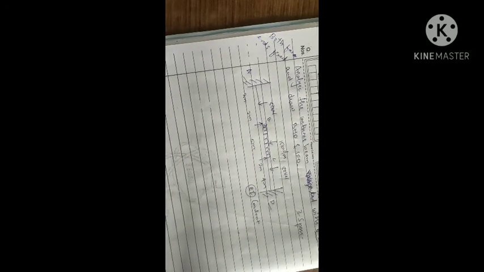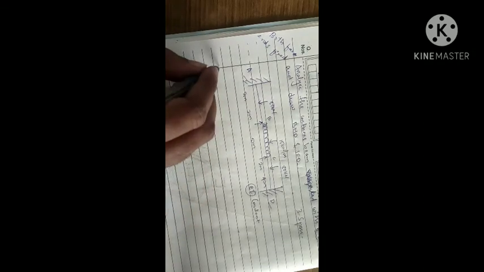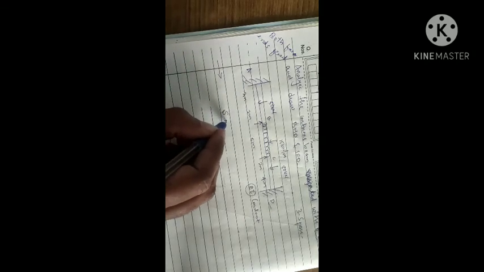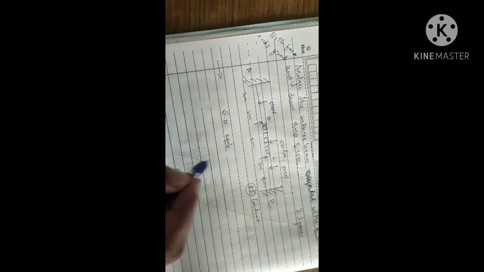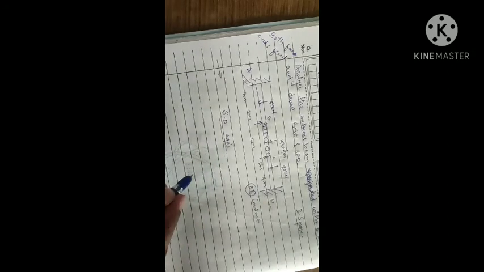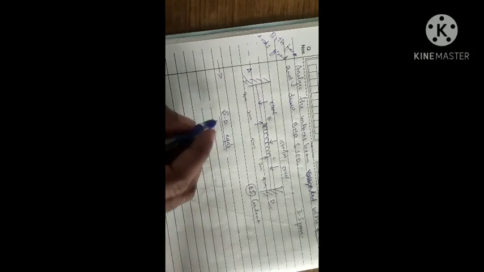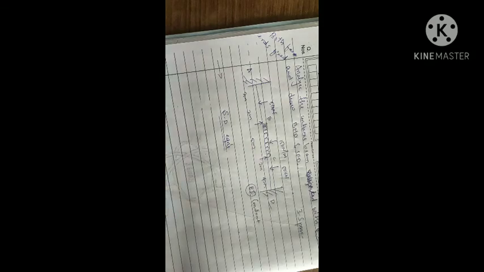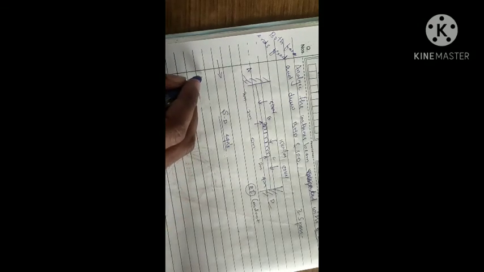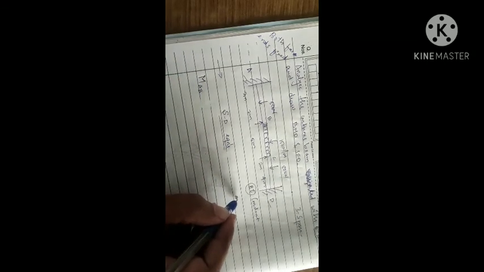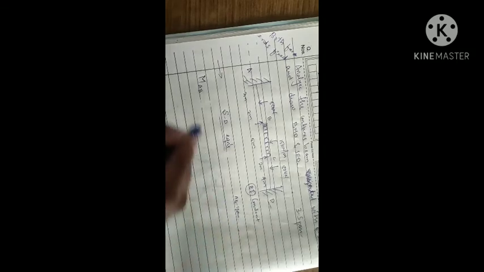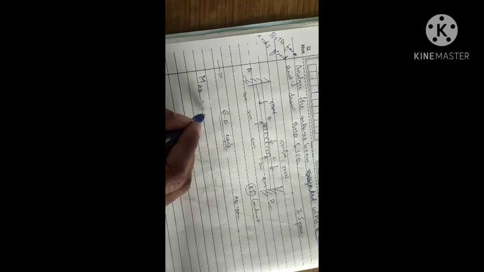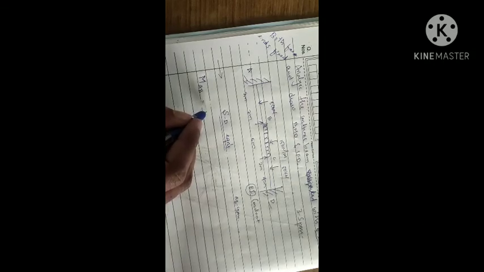So in this method I have told you what you need to remember: the slope deflection equations. You should remember what a slope deflection equation is. If you don't know this, you cannot solve the problem. For each span, the notations will change, but the formula remains the same. I hope you know what is meant by notation. For one span, AB, the equation remains common, only the notations and abbreviations change.